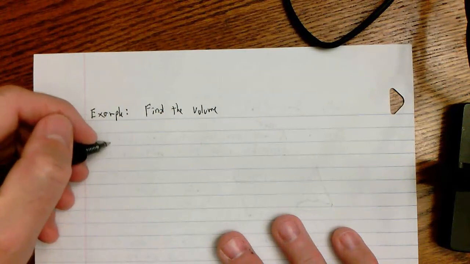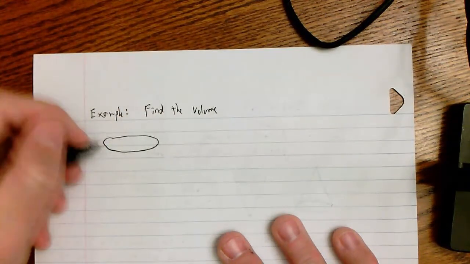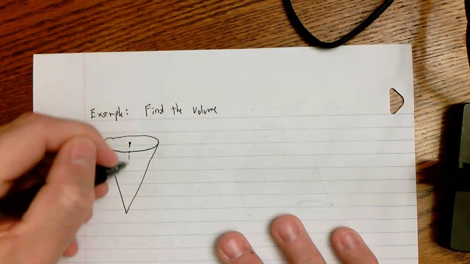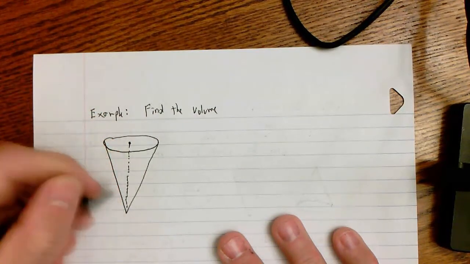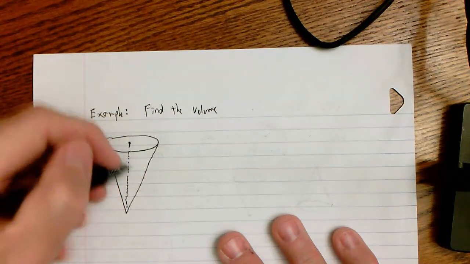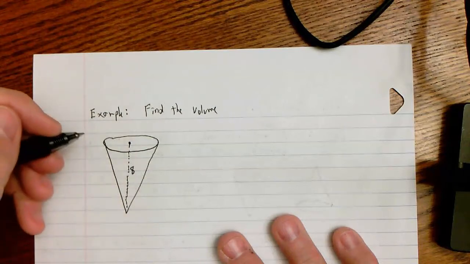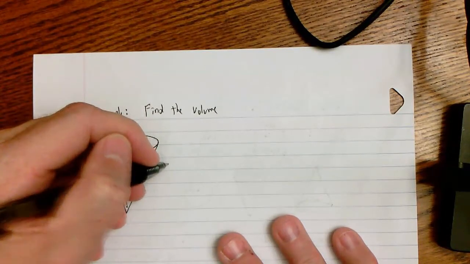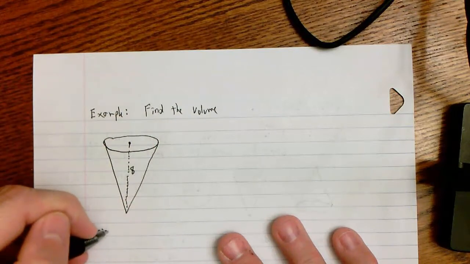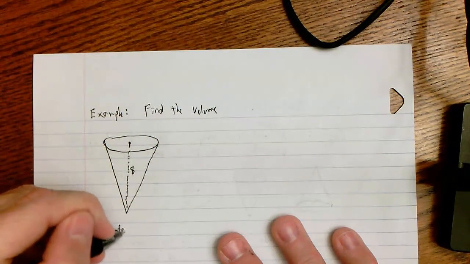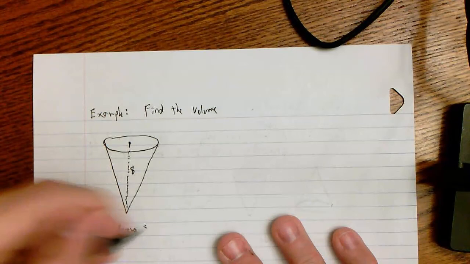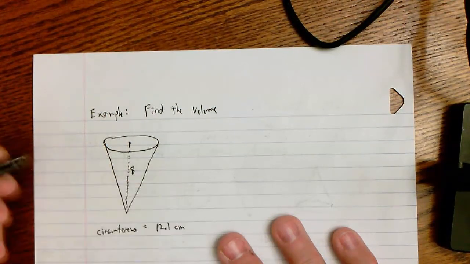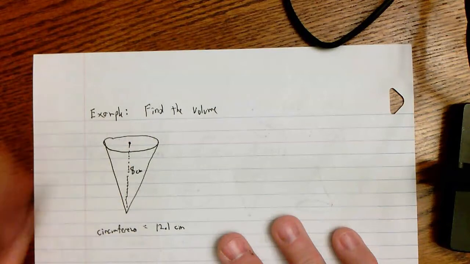And here's my cone. So I'm going to draw a fairly large one. I'm going to do one of these cool things down the middle of the cone, which makes it look like the height. And I'm going to say the height is 8. And I'm going to tell you that this cone has a circumference of 12.1 centimeters. So we'll make the height in centimeters also.